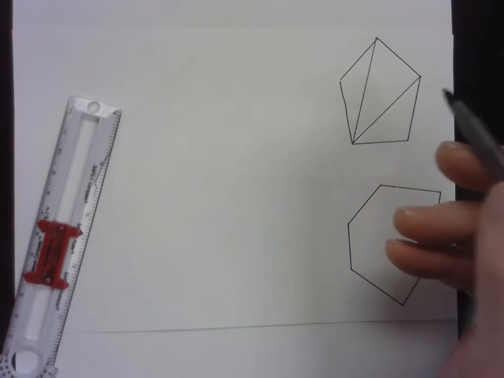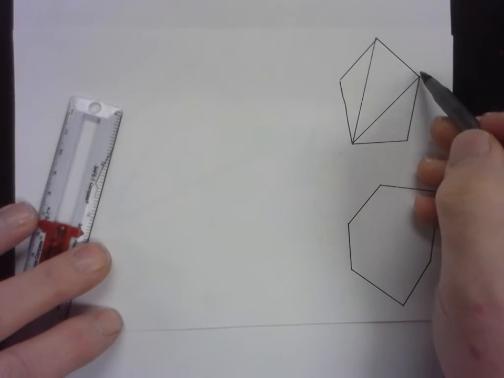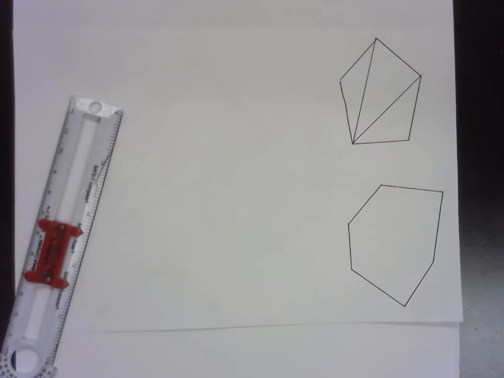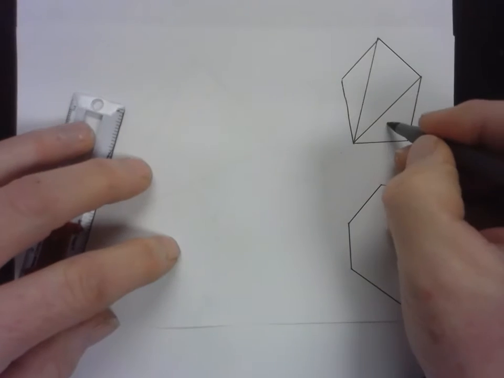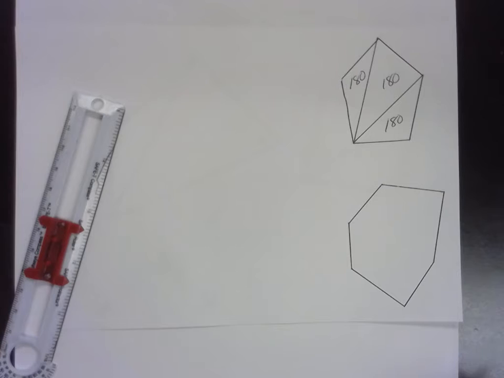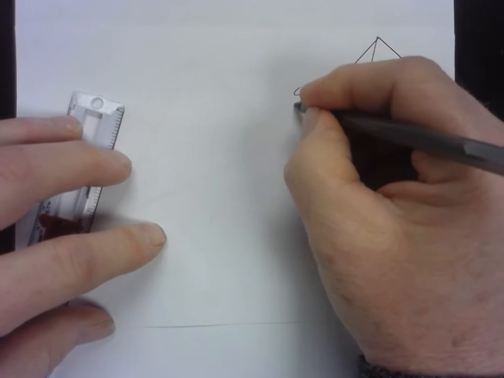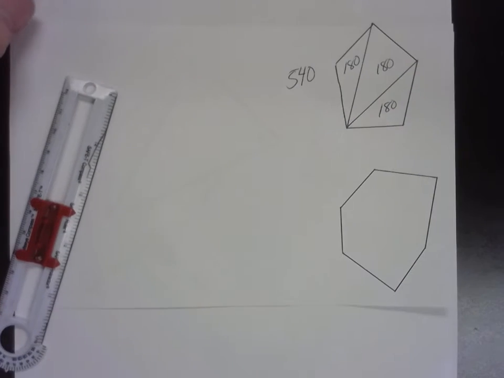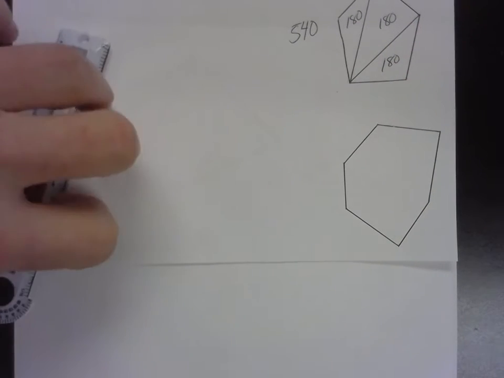In fact, if I start at any one of the vertices, the most diagonals I can draw is two. So how many triangles do we end up with? Three. So we have 180, 180, 180, which is 540. Okay, let's go down to the hexagon.